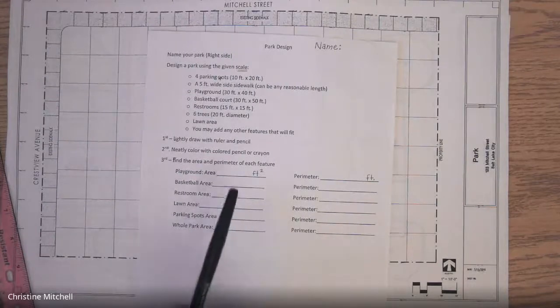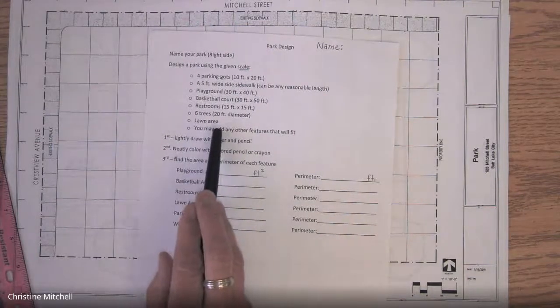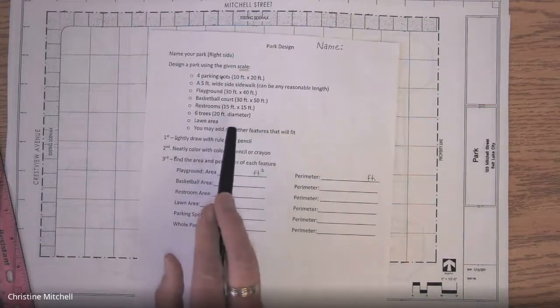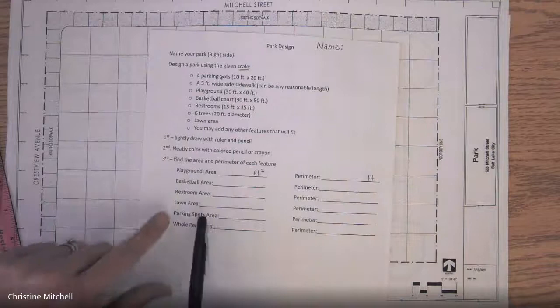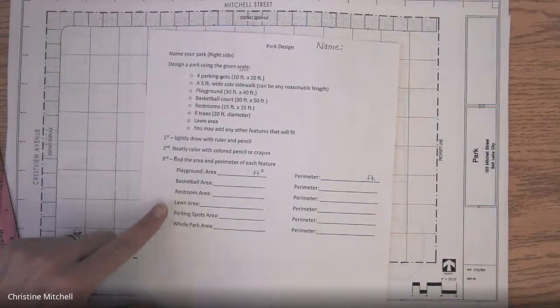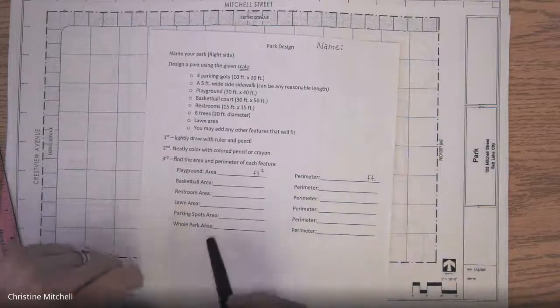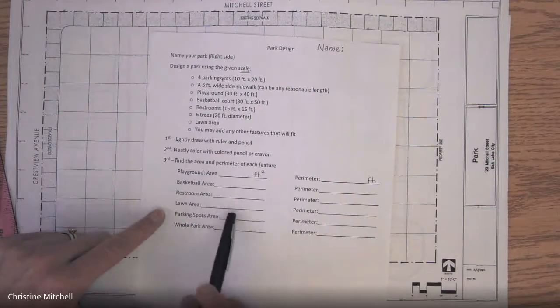Now you might have lots of grass, but you should have one basic lawn area, like where you could have a soccer game or a baseball game or practice, or lacrosse practice or a football practice. So your main lawn area doesn't have to be every part of grass that's in your park, but for the main lawn area, figure out what your area is.